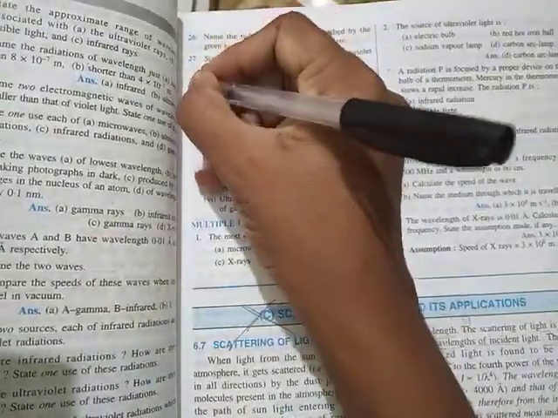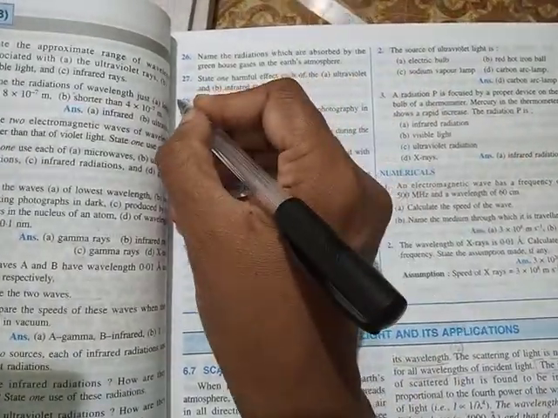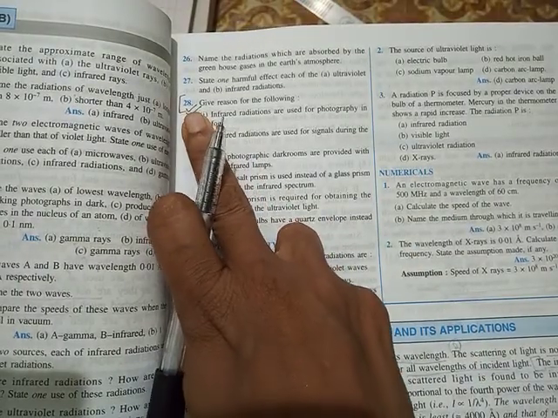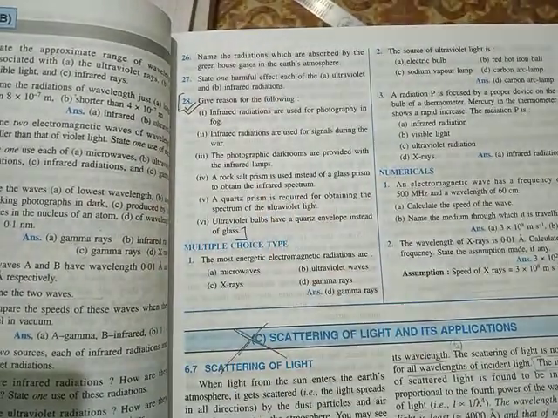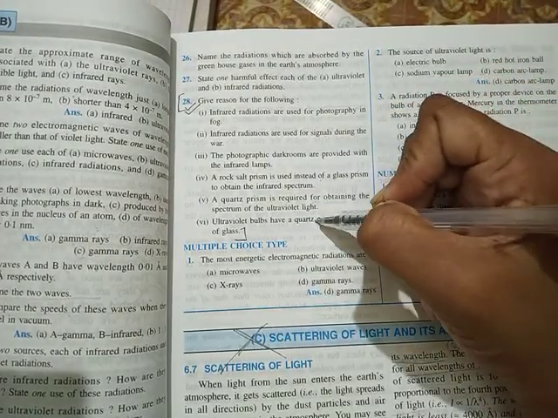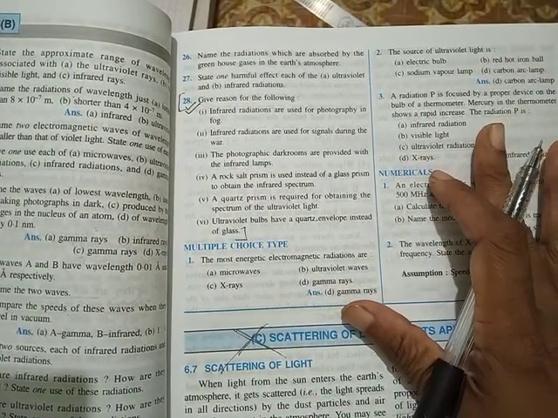Okay, and then the homework for today will be to write the reasoning questions. You have to write the answer for question number 28. All the reasoning questions, 1, 2, 3, 4, 5, 6. So mostly from this part, only reasoning questions come.